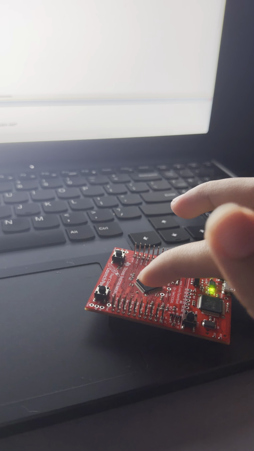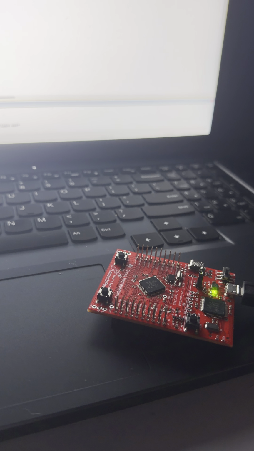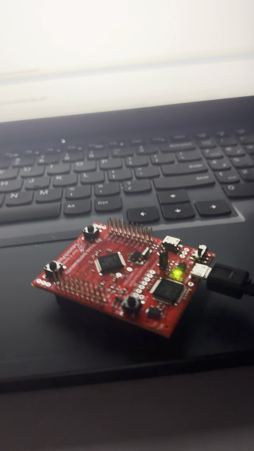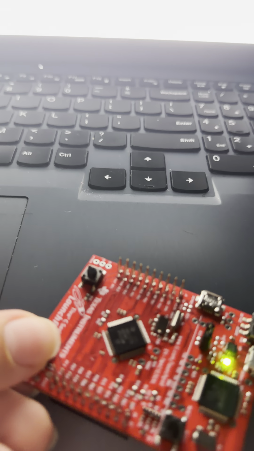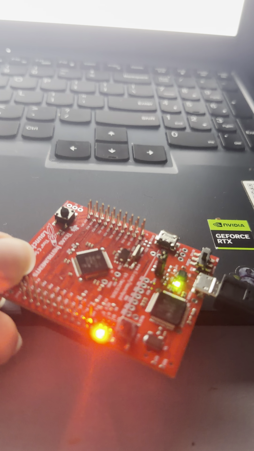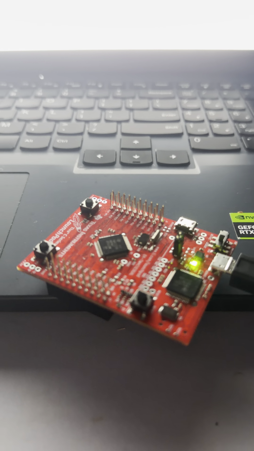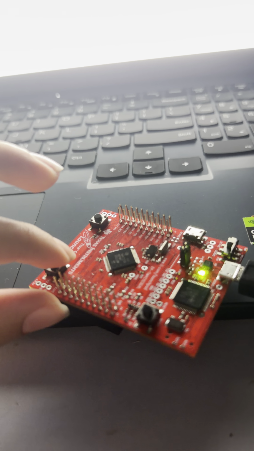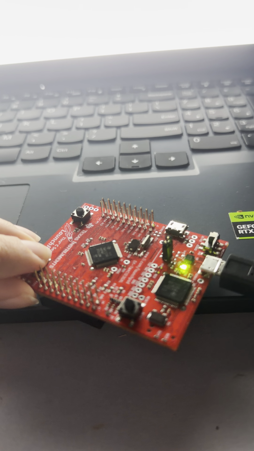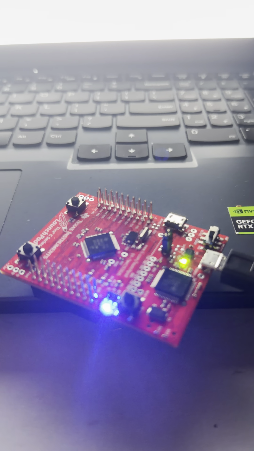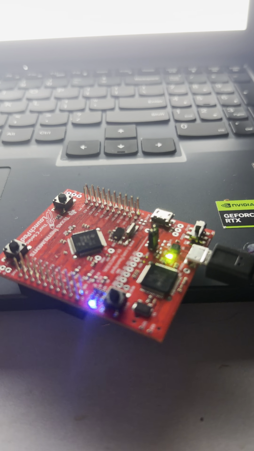And then whenever switch 2 is pressed, it will cycle through red, then blue, and then green. And you can see it will get faster over time. So this is when it's pressed just the first time. And you can see that the delay is going a bit slow right now. And then we press it again. And you can see that the blue flash is a lot faster.